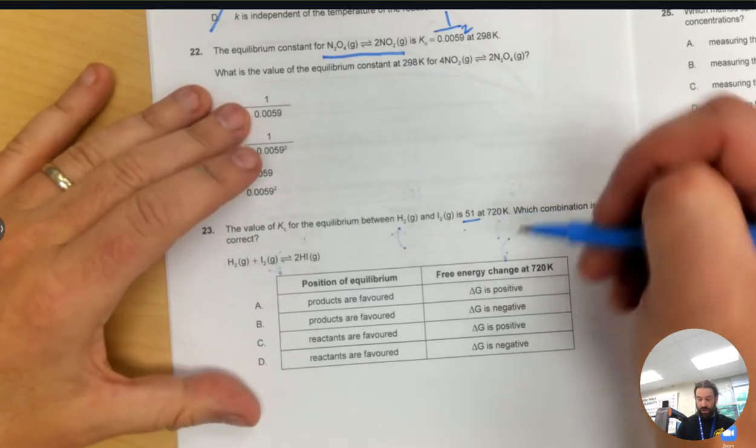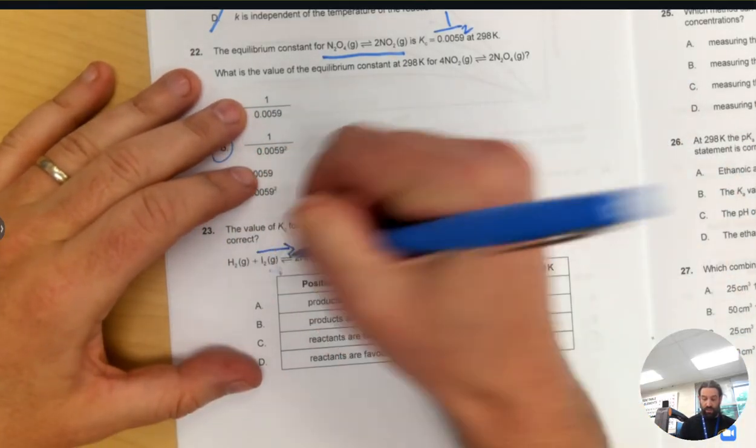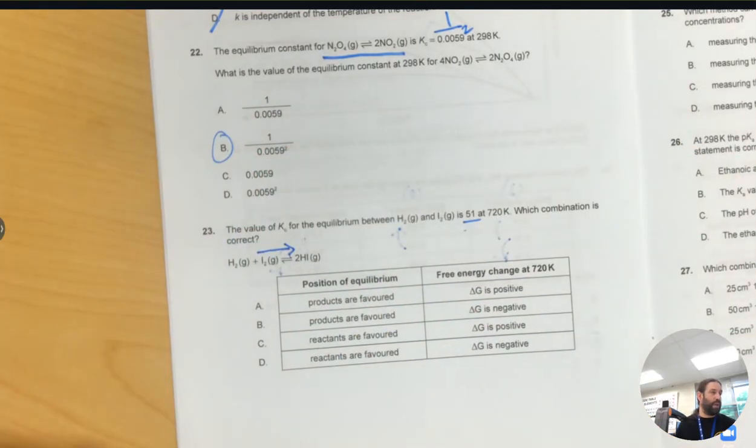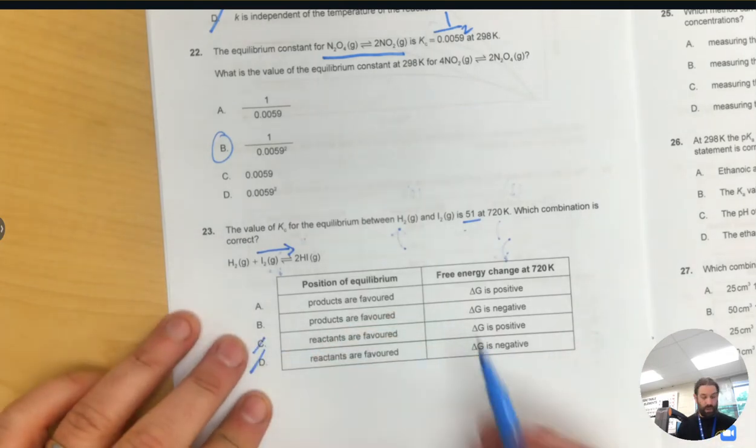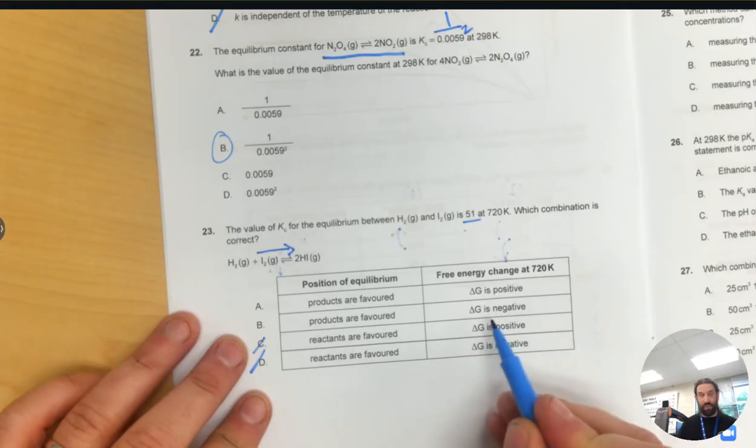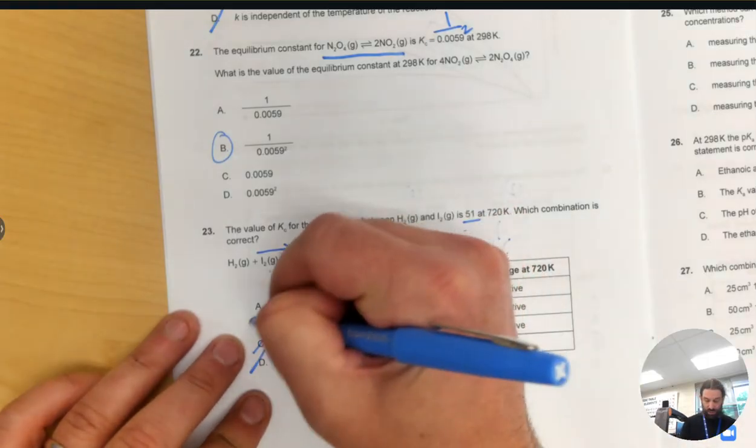23 says the value of K, the equilibrium between H2 and I2, is 51. If it's greater than 1, that means the forward reaction is favored. So that means the products are favored. So C and D are out, and if the forward reaction is favored, that means it's spontaneous, so delta G would be negative.